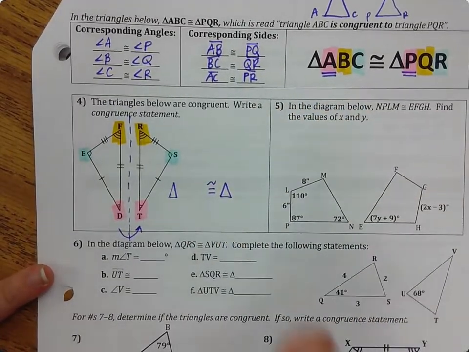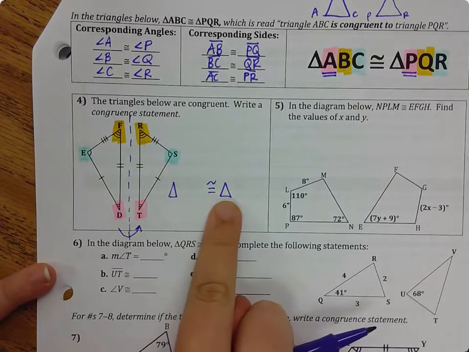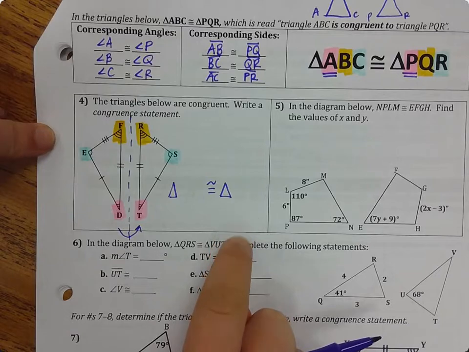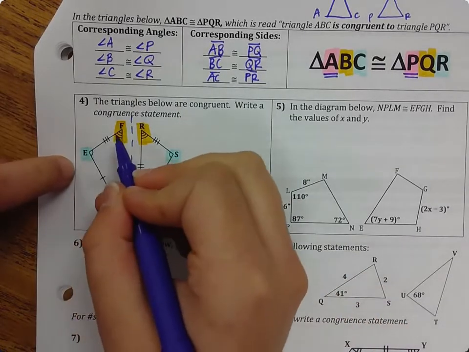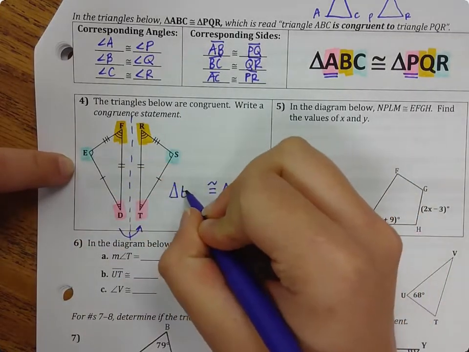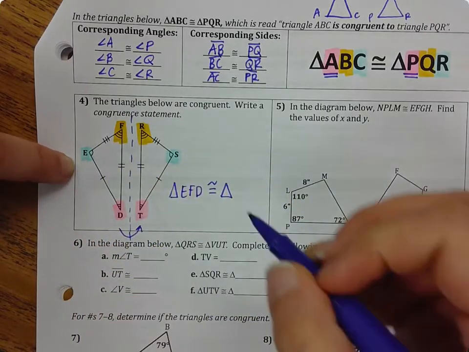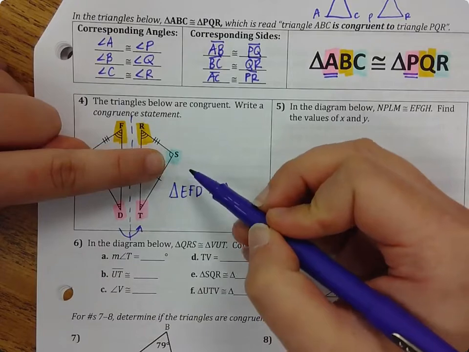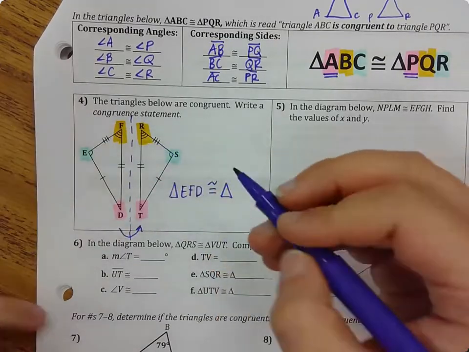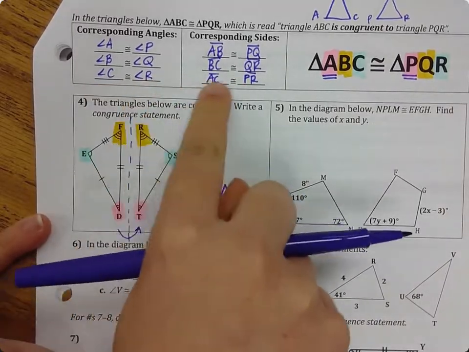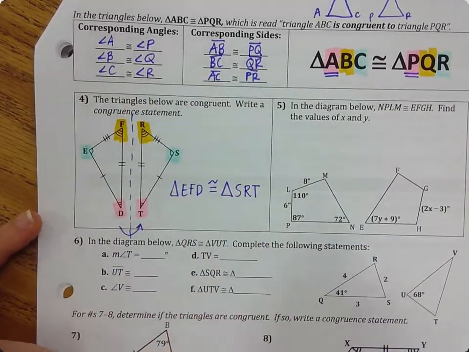So I've prepped my statement. I've got my congruent symbol. I've got my 2 triangles, and I'm just going to fill in the letters, but I got to remember order matters. So if I go from E, F to D, that's from blue to yellow to pink. I've got to follow the same order from S to R to T, so that this stays true when we're writing our statement.